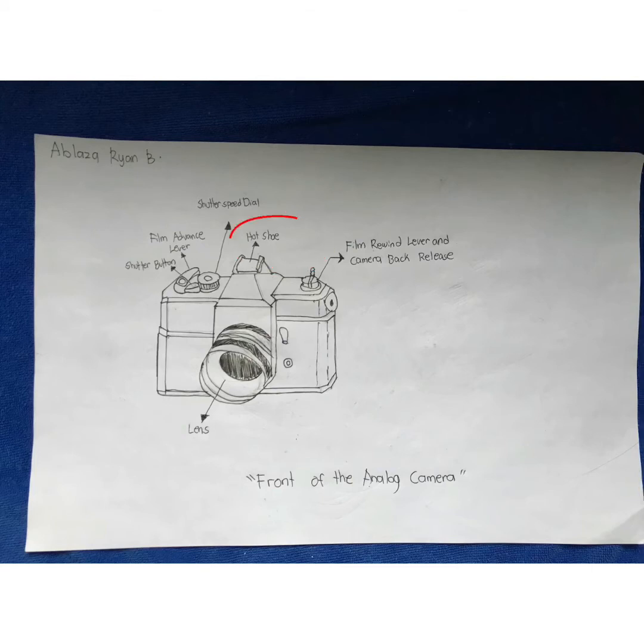Hot shoe. A hot shoe is a mounting point on the top of the camera to attach a flash unit and other compatible accessories. Rewind lever. Press to release your roll of film before rewinding the film back into the canister.